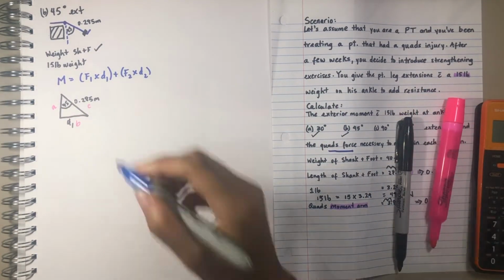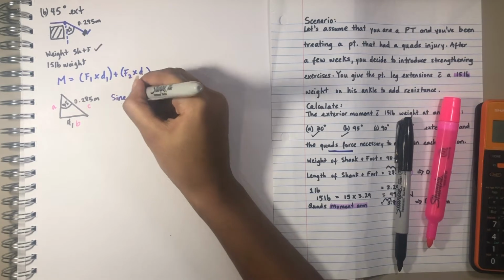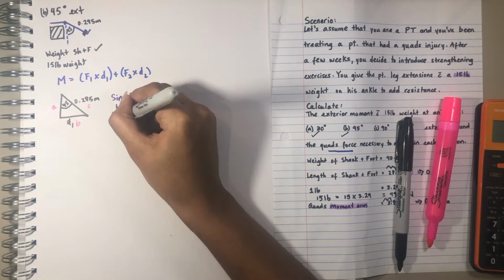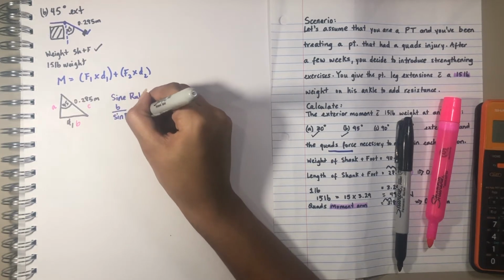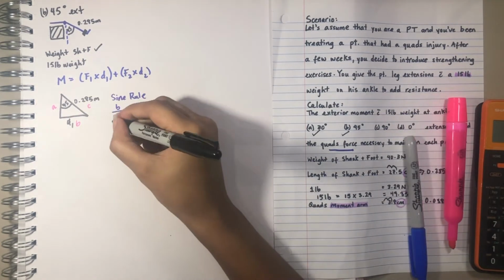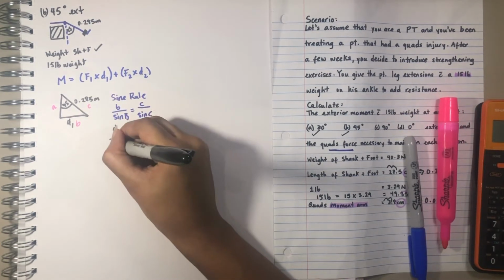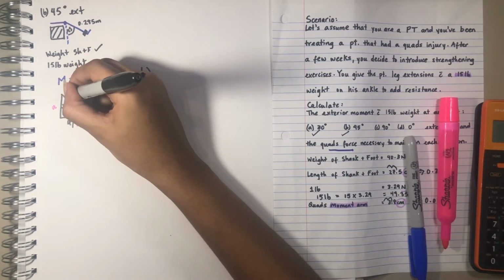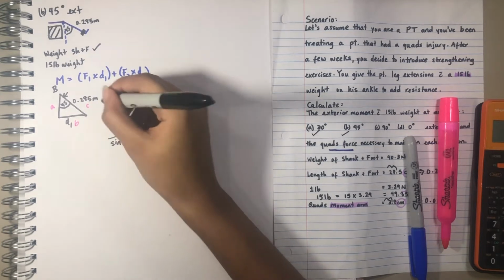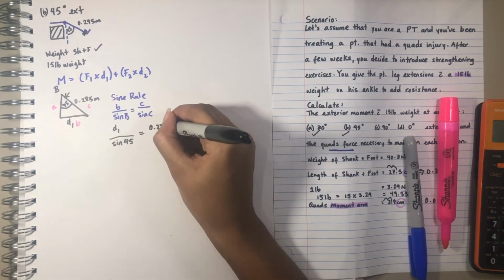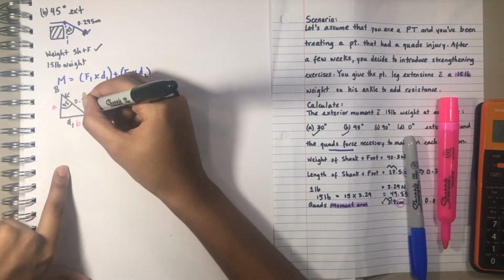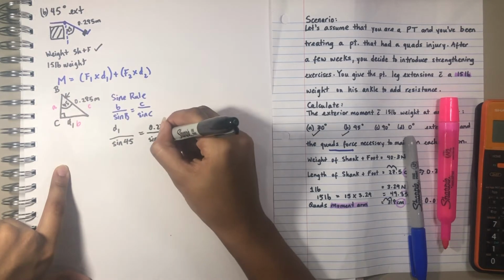What we're using is the sine rule, right? We're using B over sine B is equal to C over sine C. Plug in the values: B would represent D1, sine B would be sine 45, C is the same, 0.285, over sine C, which would be 90 degrees.